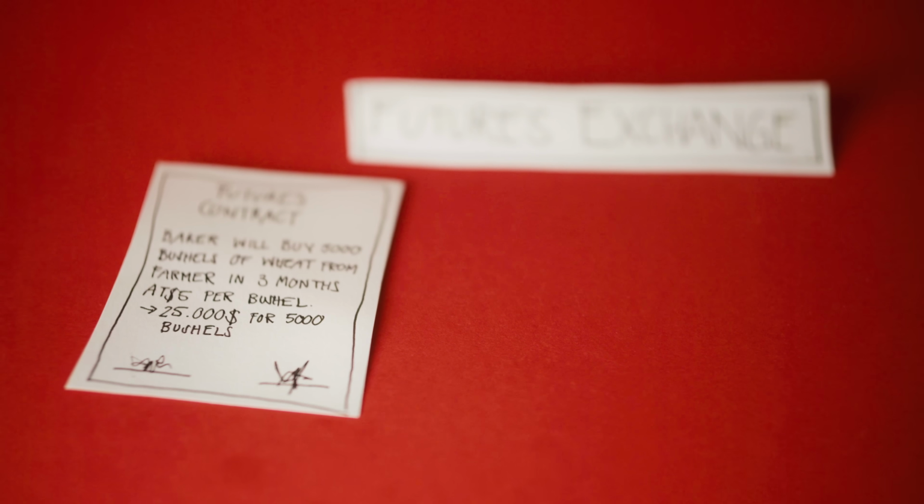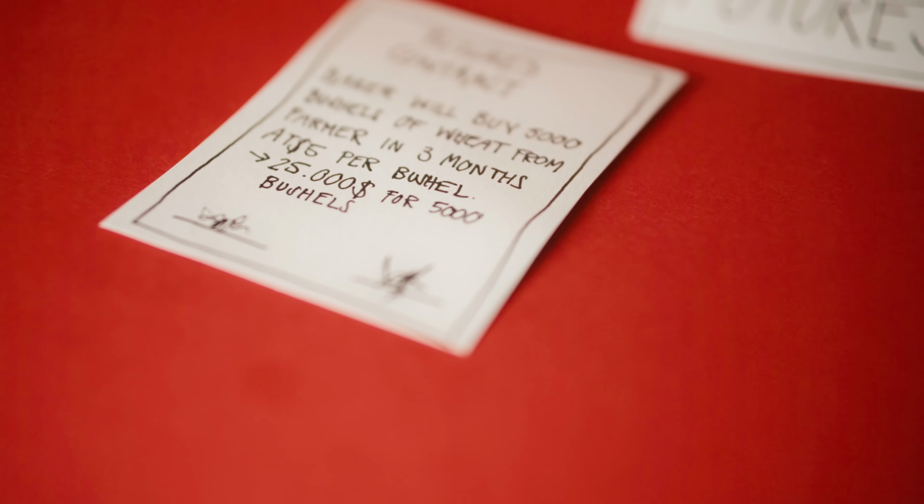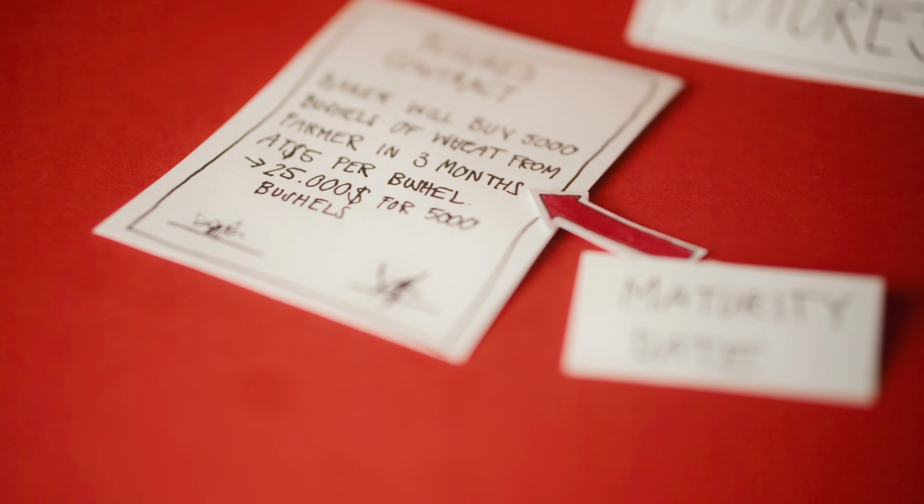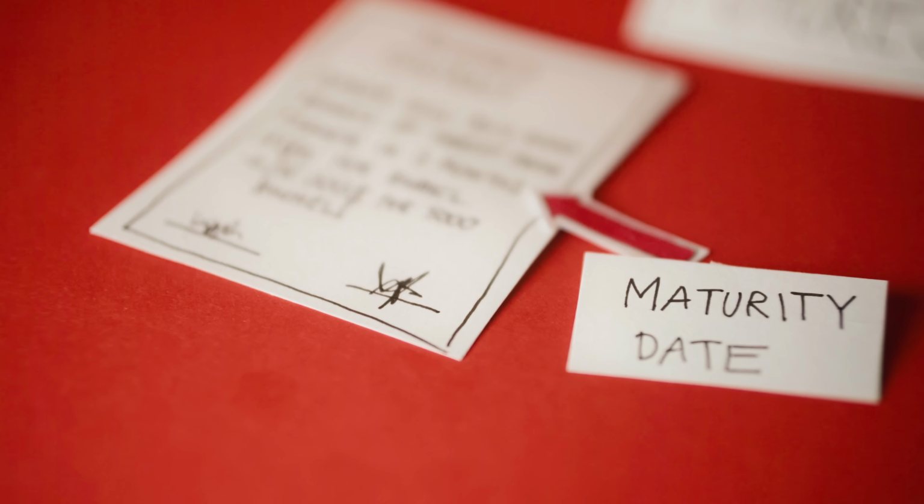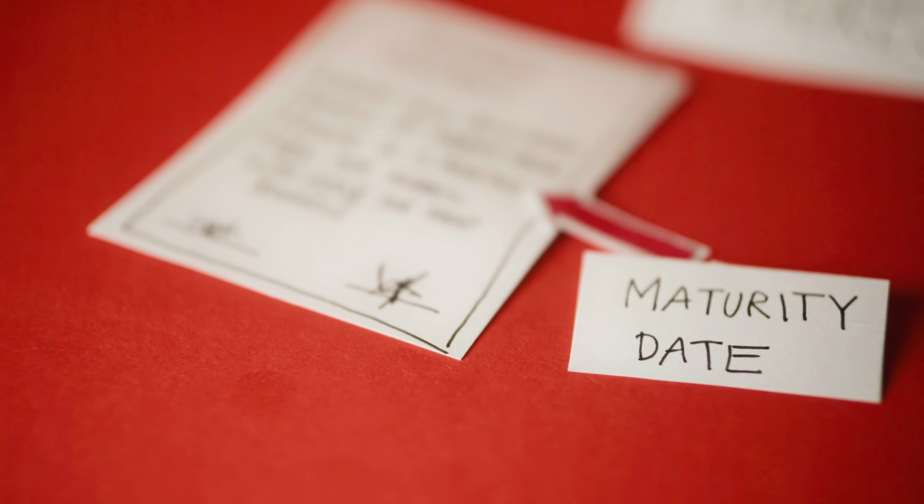The farmer locks in the price he needs. The baker locks in the cost he wants. And no matter what happens to wheat prices in the real world, hurricanes, droughts, crazy TikTok trends involving wheat, both of them now have stability and have peace of mind. Also, the date in the future when the sale is actually happening is called the maturity date, just in case you want to learn some fancy finance lingo. When the time comes, so when the contract reaches maturity, the contract forces both sides to honour the deal.